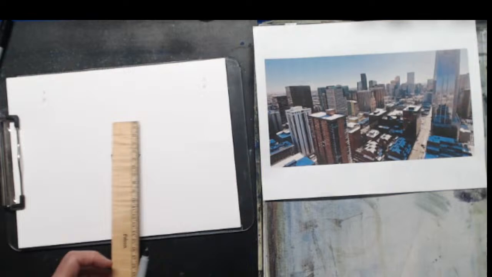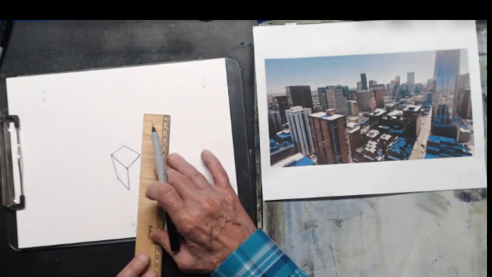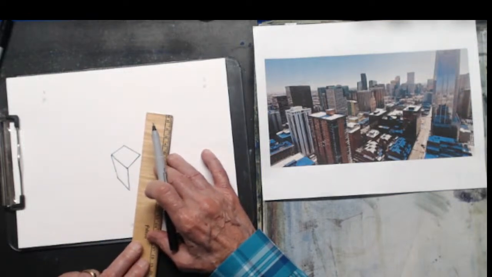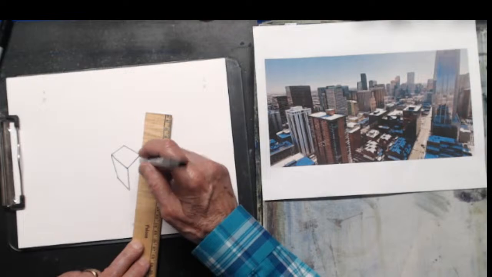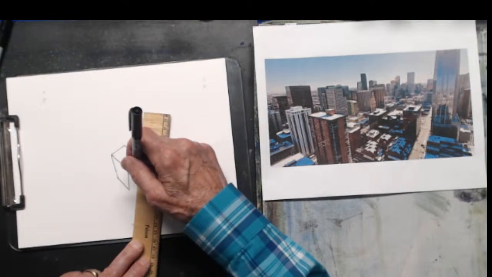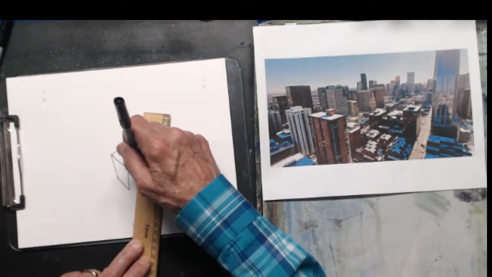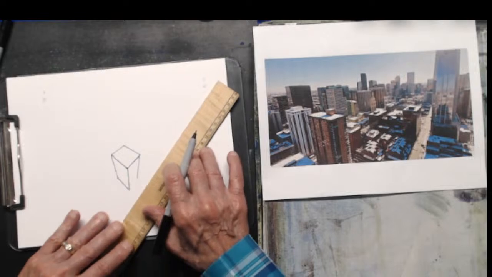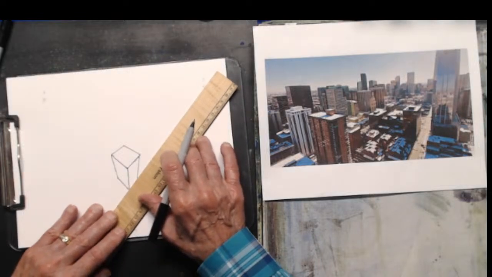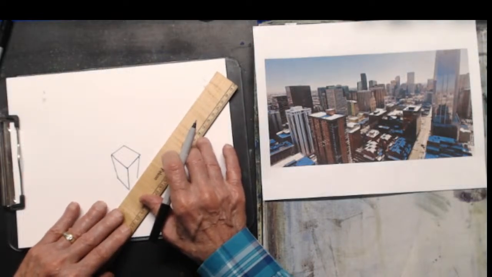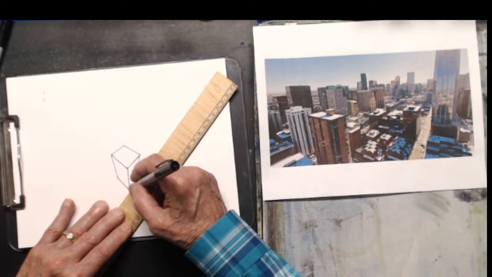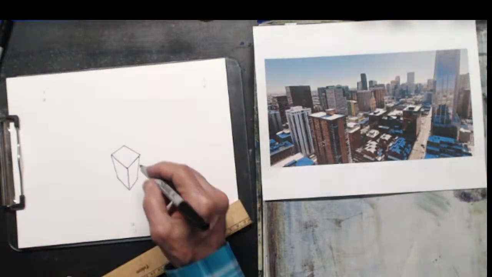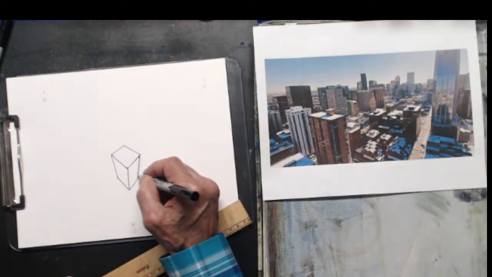And I do the same thing over here. I get this side of the building from the vanishing point here at the bottom. And I get the angle over here from the side. Vanishing point number 2. Alright, so that marks that building.